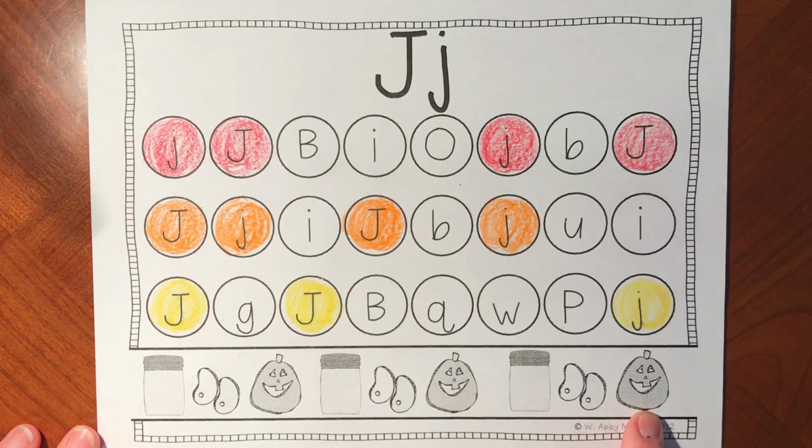Let's say it faster. Jar, jelly bean, jack-o'-lantern. Jar, jelly bean, jack-o'-lantern. Be sure to take a picture so we can see your work on Seesaw.